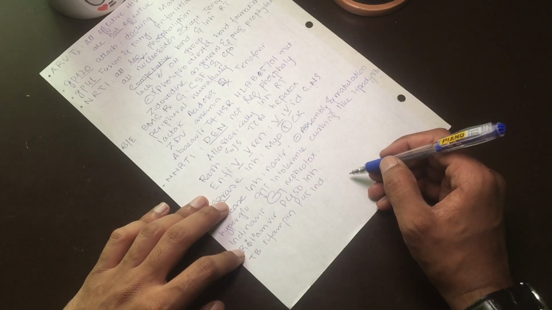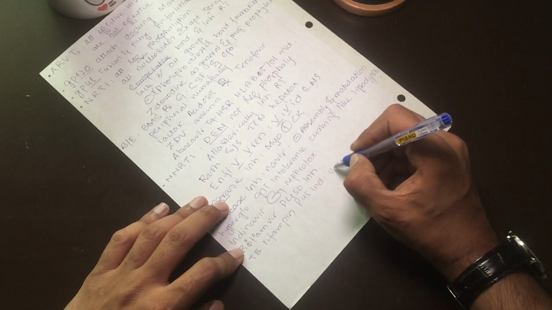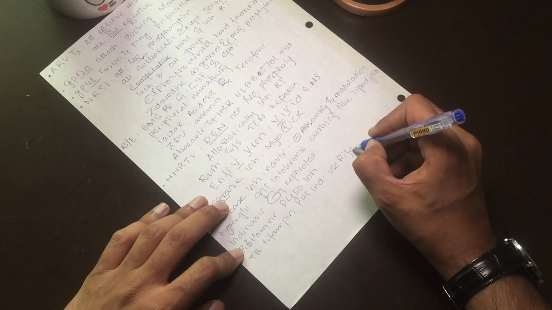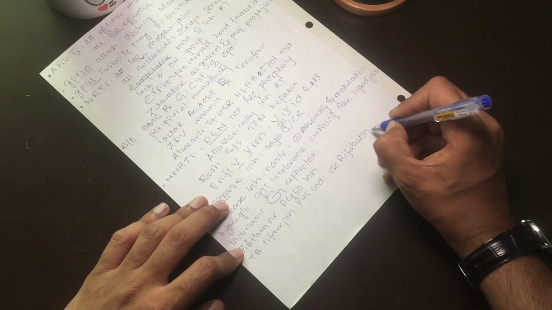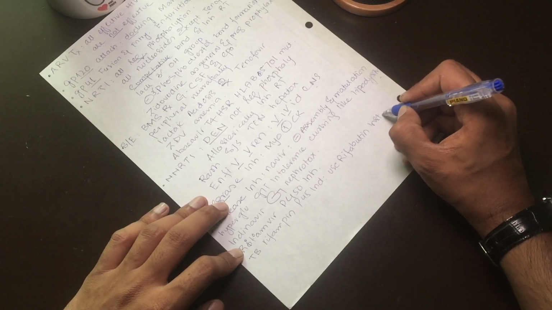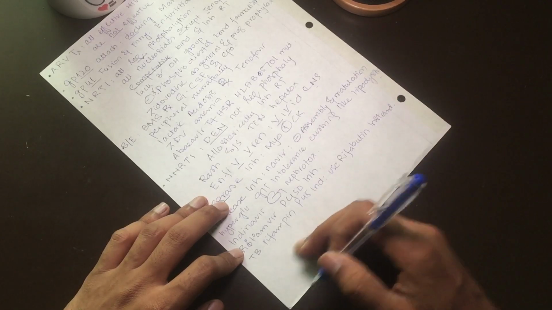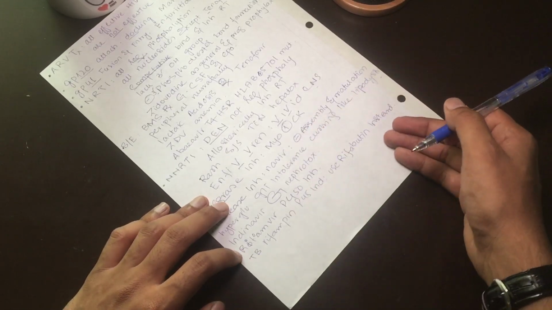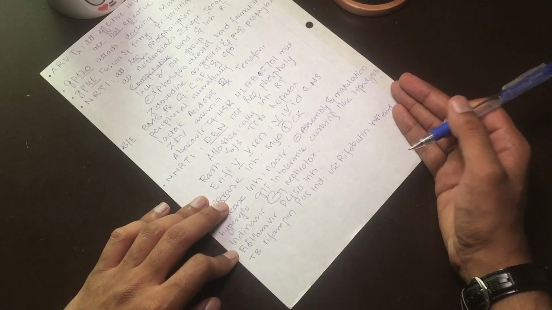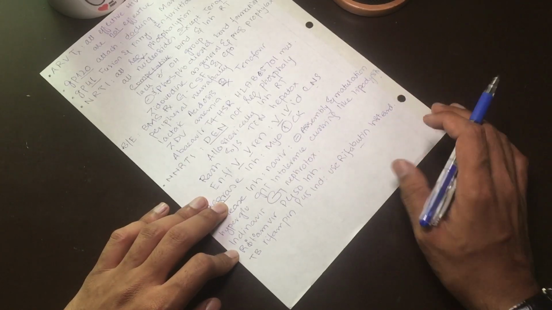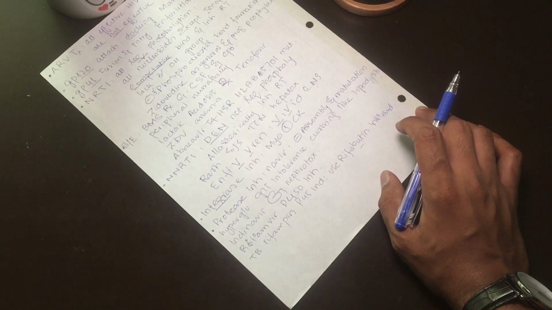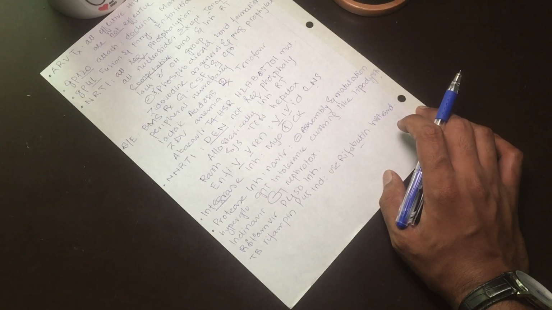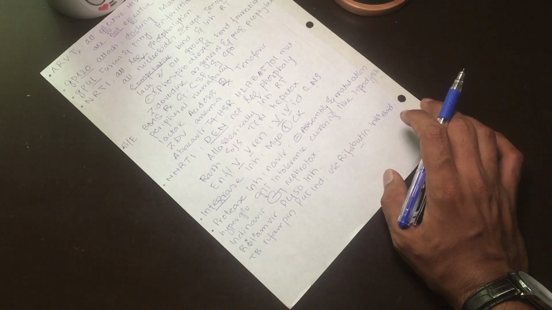So we use rifabutin instead of rifampin, in order to maintain the levels of other drugs so that they can effectively work as well. So this is the general side effects and the general mechanism of antiretrovirals.